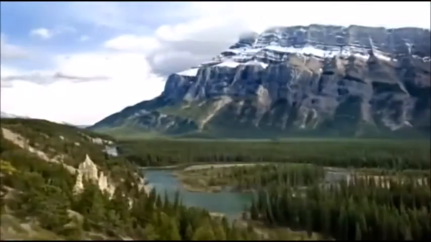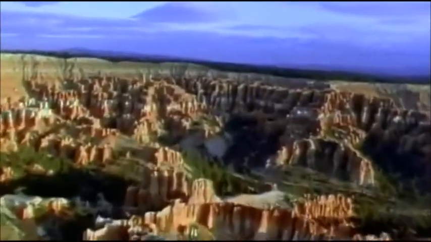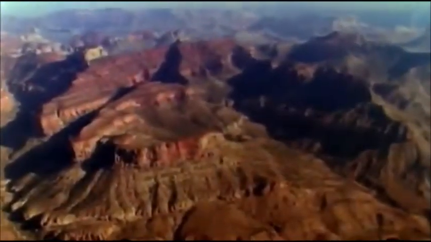Rock layers are visible in mountains, plateaus, and canyons all over the world. Where did these rock layers come from? Present processes aren't the answer.